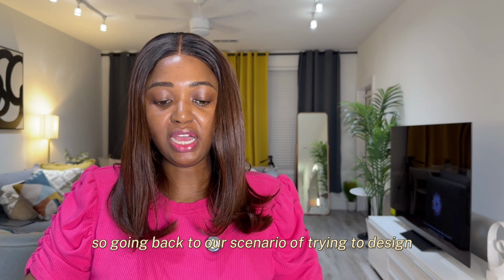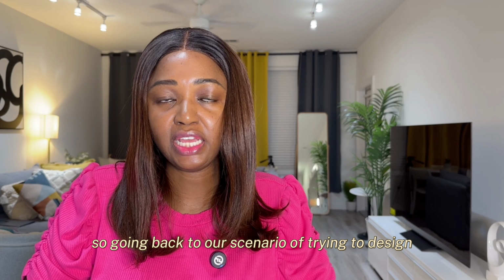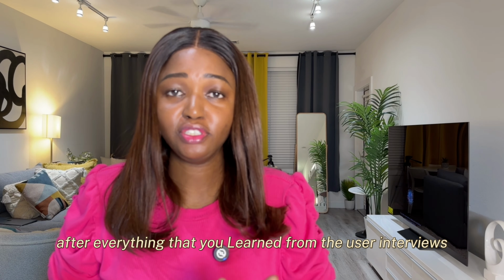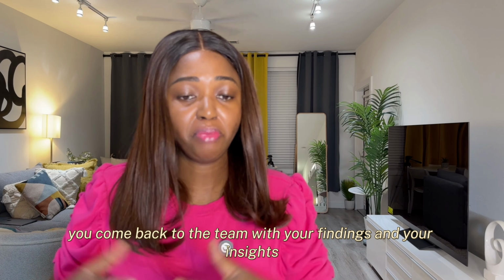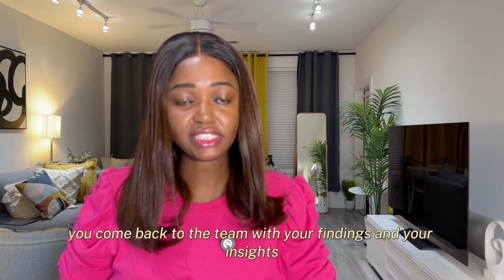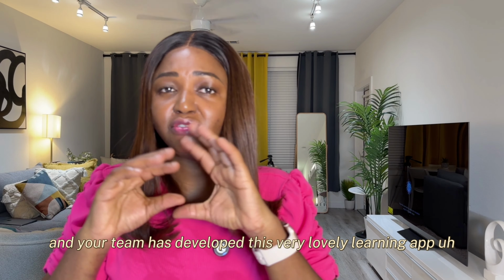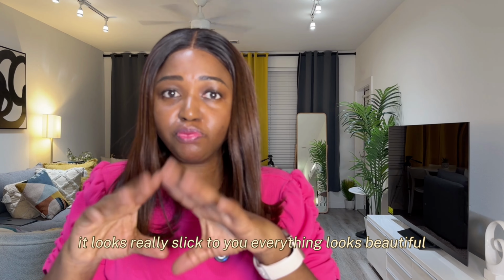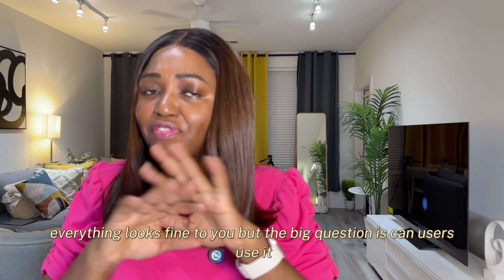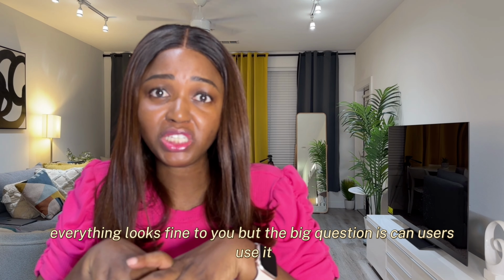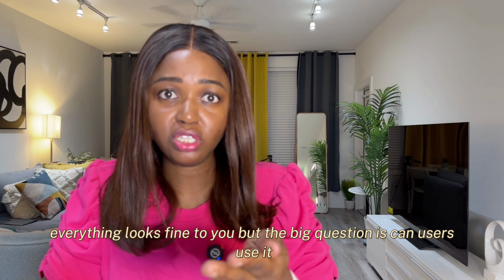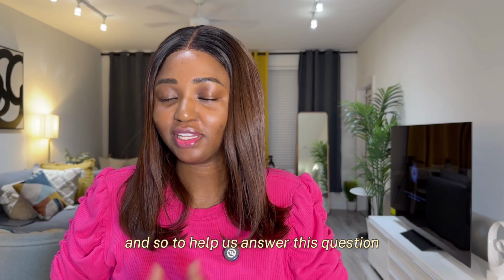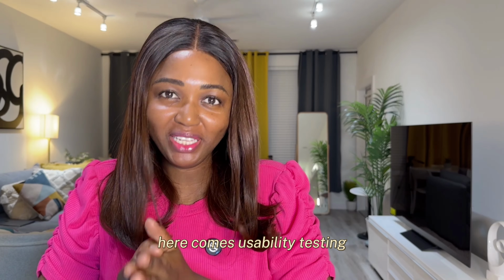So going back to our scenario of trying to design a learning app for your users. After everything that you learned from the user interviews, you've gone back to the team with your findings and your insights, and your team has developed this very lovely learning app. It looks really sleek to you. Everything looks beautiful. You think it's working well. Everything looks fine to you. But the big question is, can users use it? And so to help us answer this question, here comes usability testing.